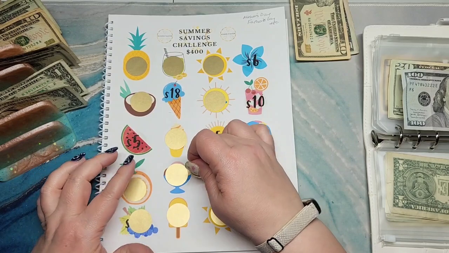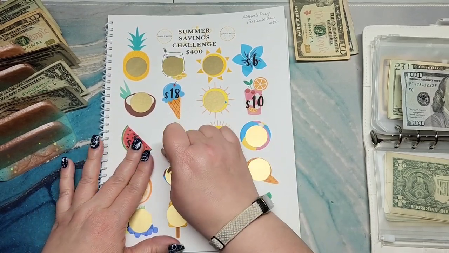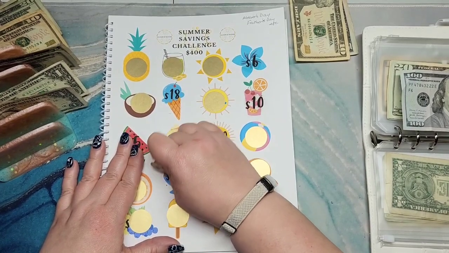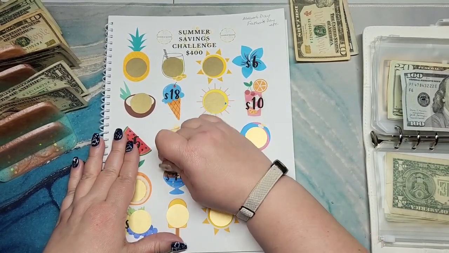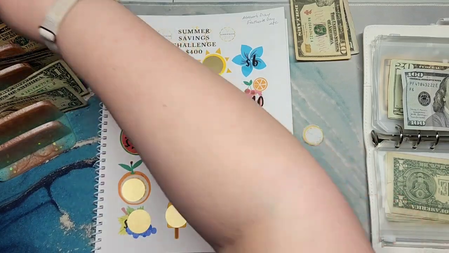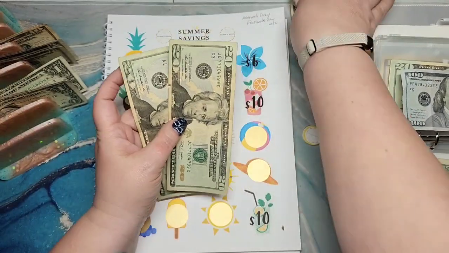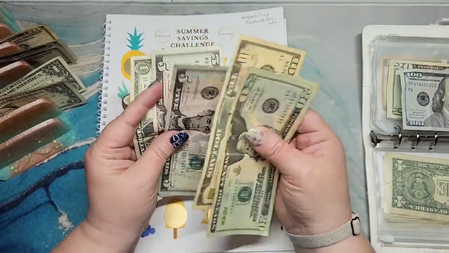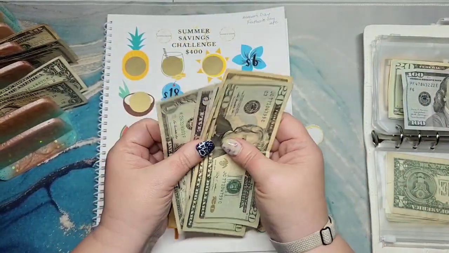Let me do an ice cream. Let's see. Uh-oh. 40! Alright. So that is a bigger amount, so we might stop here. So we have 20, 40, 55, 61.